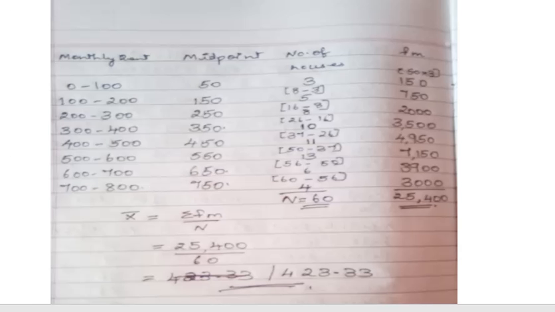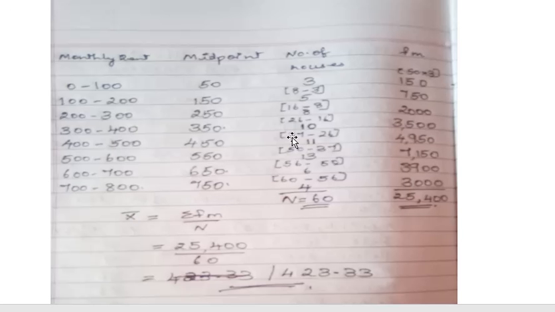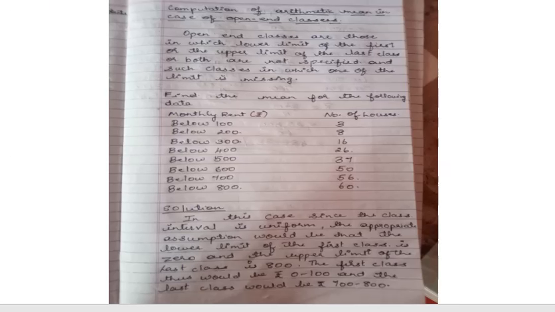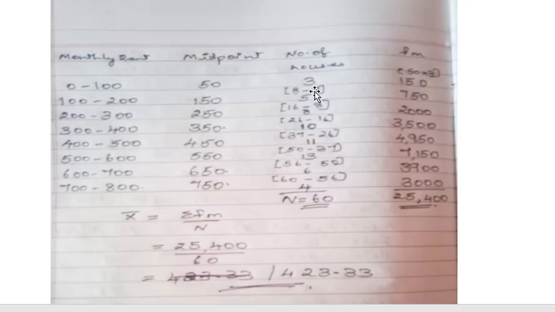After getting the midpoint, number of houses. See, number of houses are given here. When it is below, like that, if the word below is used in the problem, in that case you have to change the frequency also, like it is cumulative. What we have to do is first number. What is the first number? 3. So when it is below, the first number you have to write as it is, 3. So in the solution also I have written a 3.